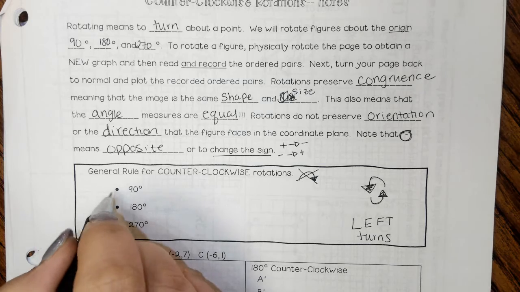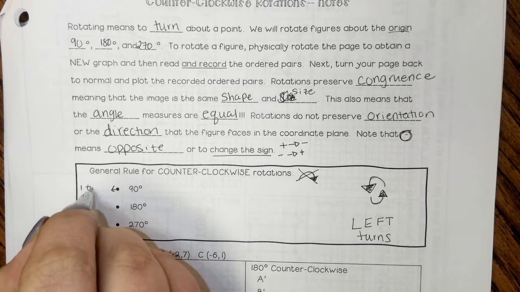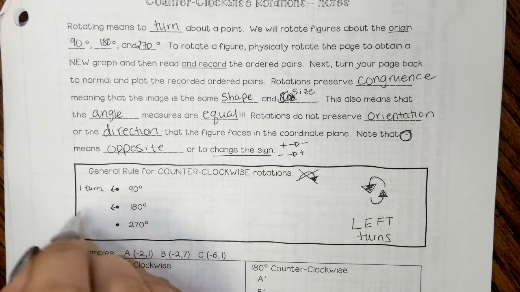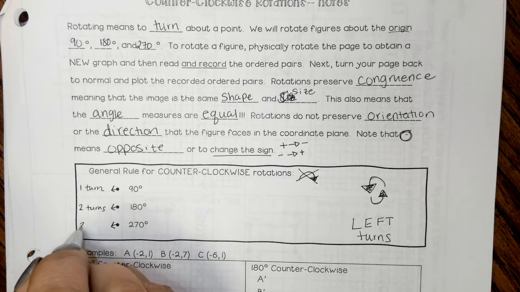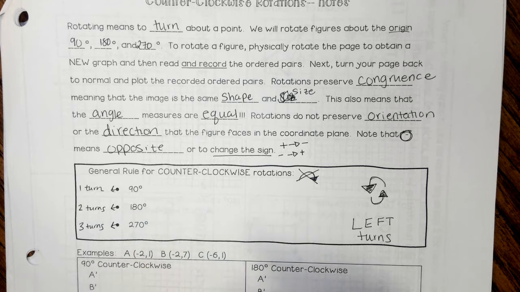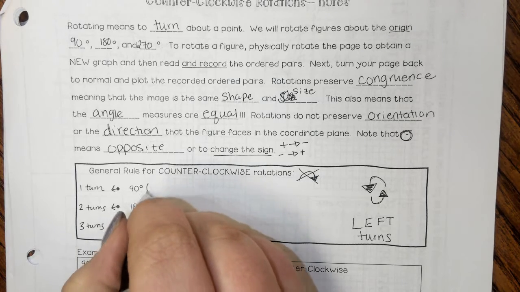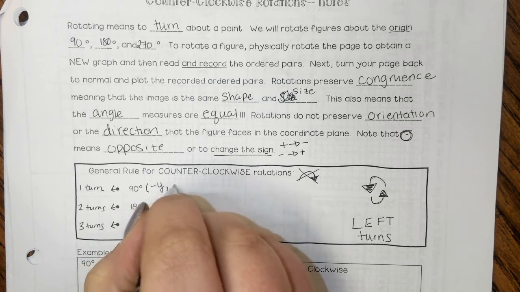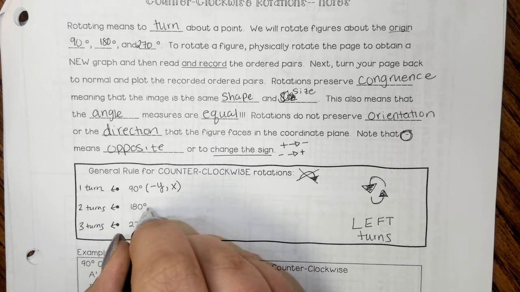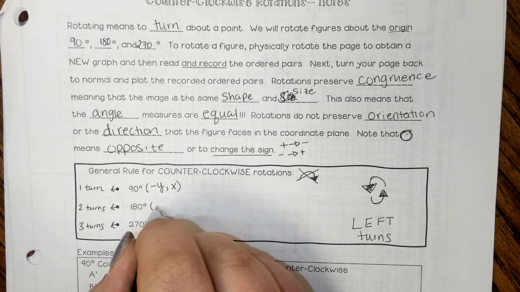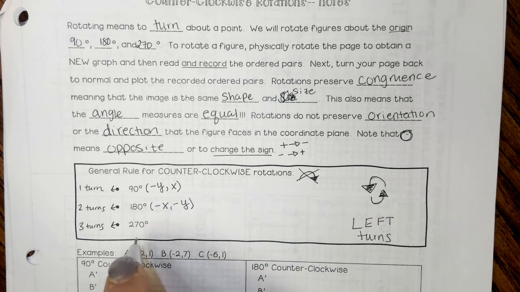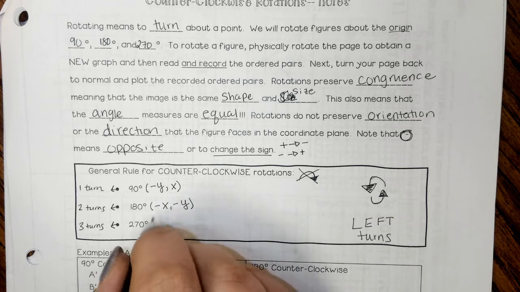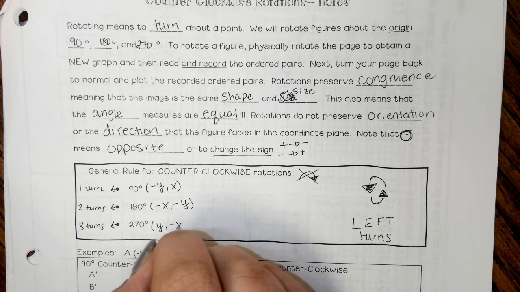90 degrees is one turn. 180 degrees is two turns. And 270 degrees is three turns. I'm just going to write the general rules for these rotations. 90 degrees is opposite y, normal x. 180 degrees counterclockwise is opposite x, opposite y. 270 degrees counterclockwise is y, opposite x.